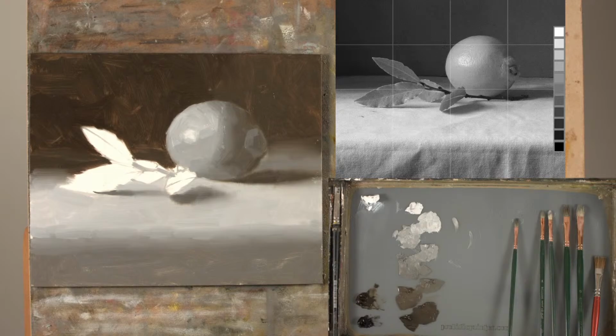But if you stand back and you squint down, it should be starting to appear as a scene. A little lemon fish sitting on a cloth.